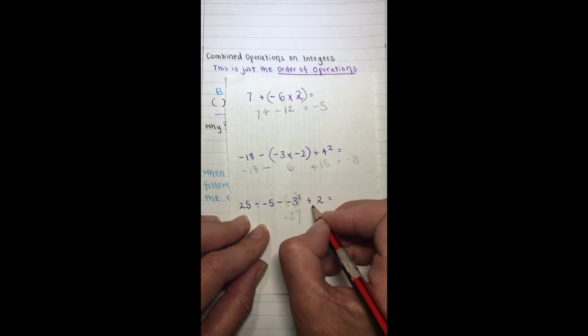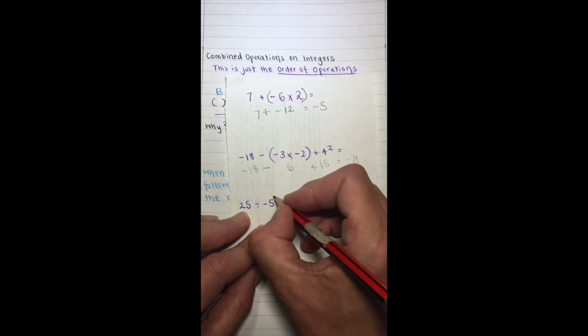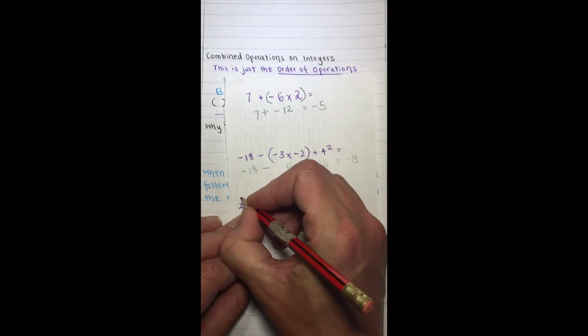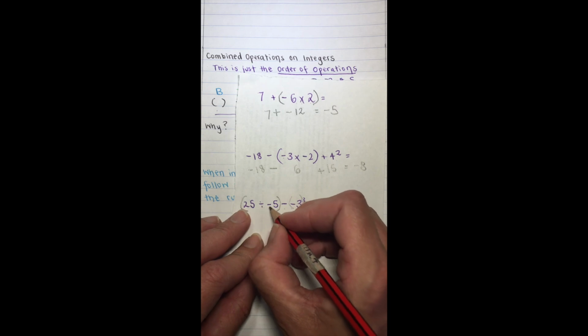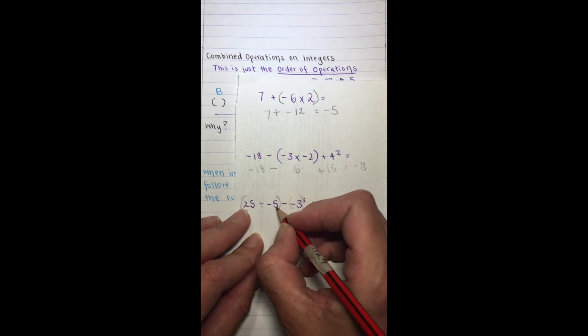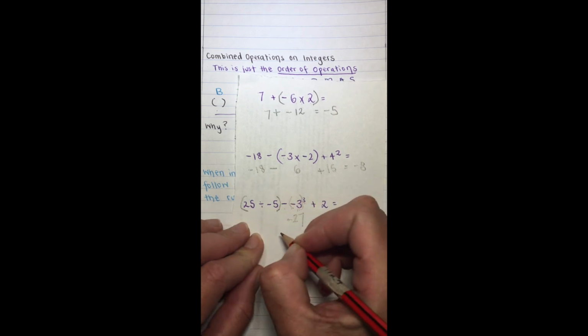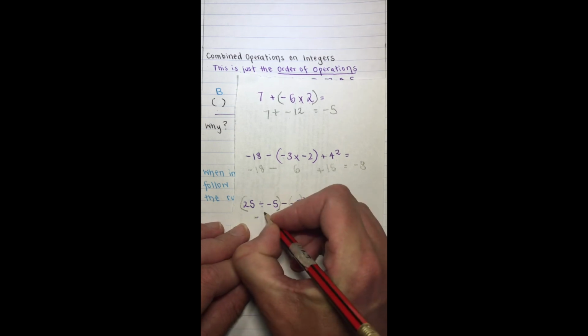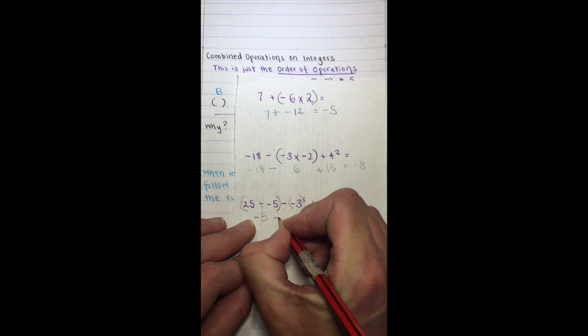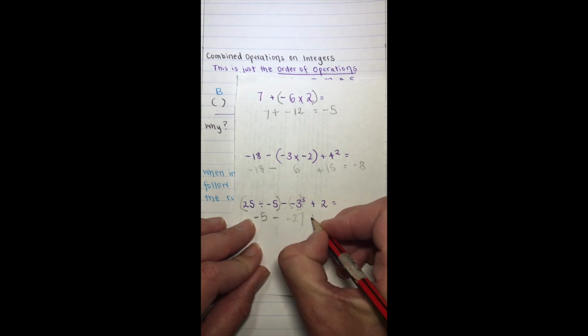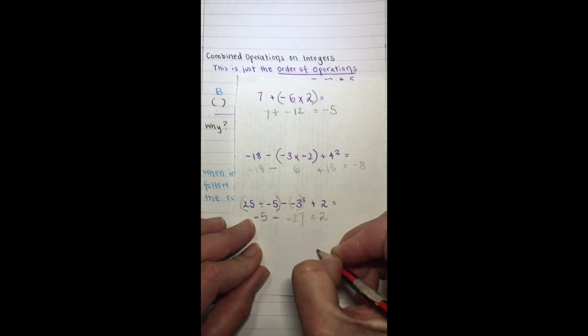Let's have a look here. What would be the next thing I did? This division. I'm going to separate it out so it's really clear for me. Excellent. So 25 divided by negative 5. 25 divided by 5 is 5, but the signs are different. The answer is negative. So I've got negative 5 minus negative 27 plus 2.